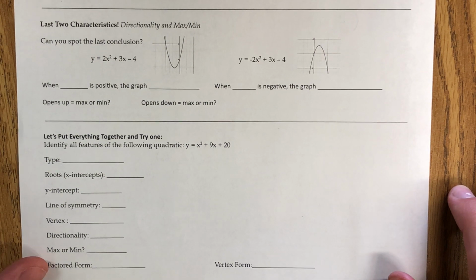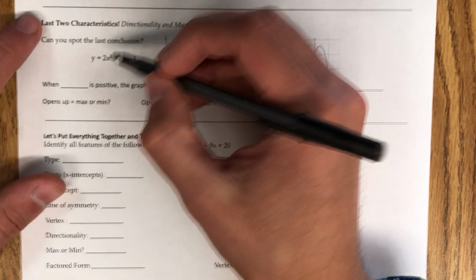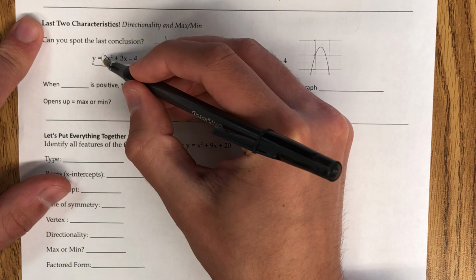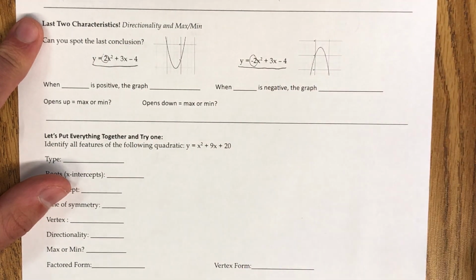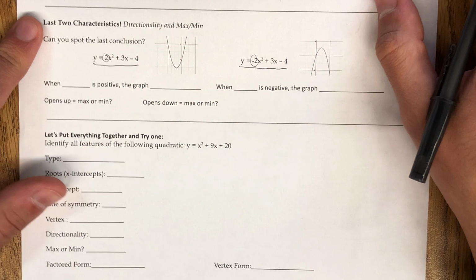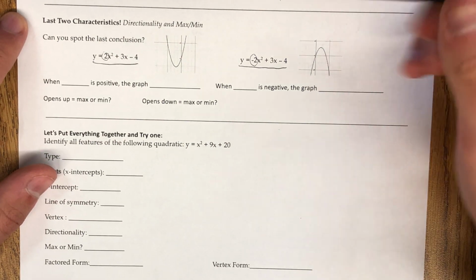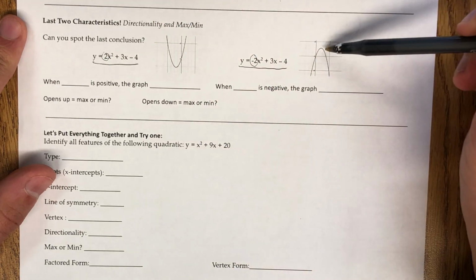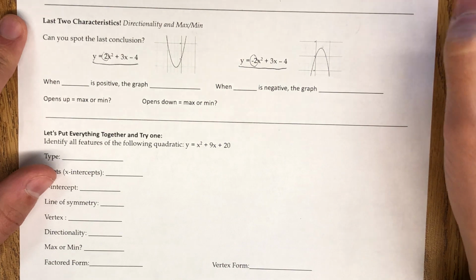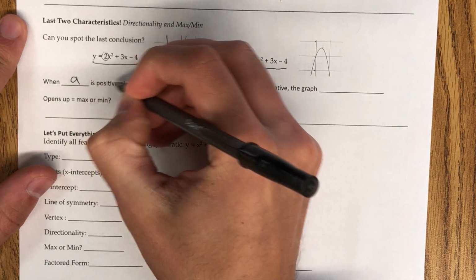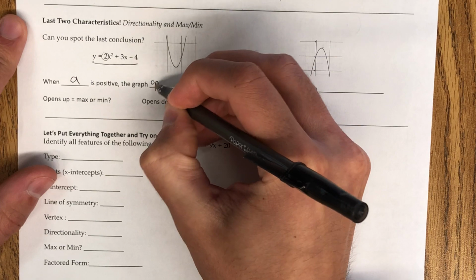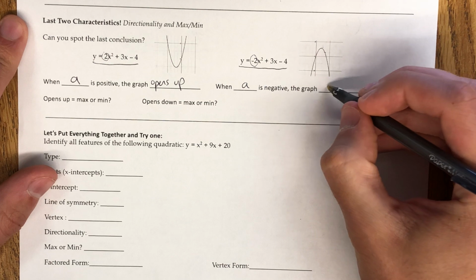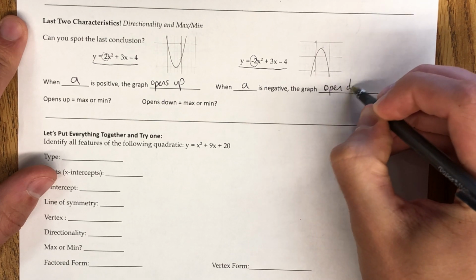So as we look at these 2 functions, you may notice, let's first look at the equations here. These equations are the exact same except for our a value is 2 here, and it is negative 2 there. And as we look at the graph, with a positive a value, it opens up. With a negative, it opens down. So we can conclude that when our a value is positive, the graph will open up. And when our a value is negative, like here, the graph will open down.